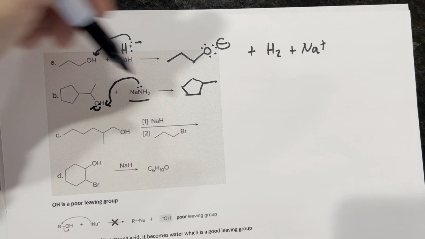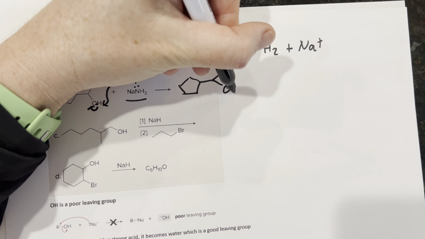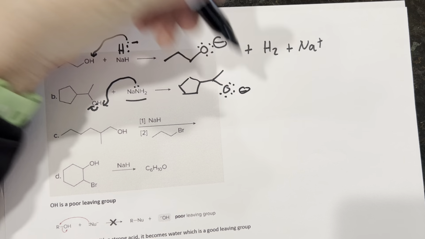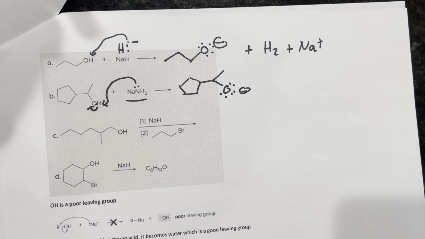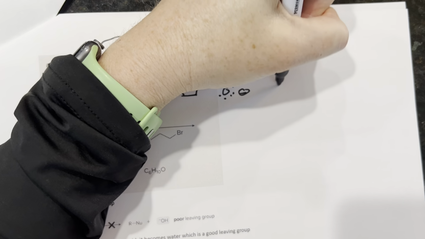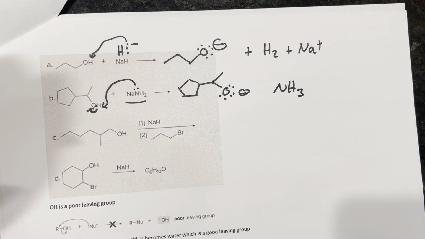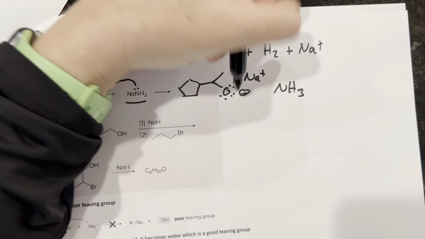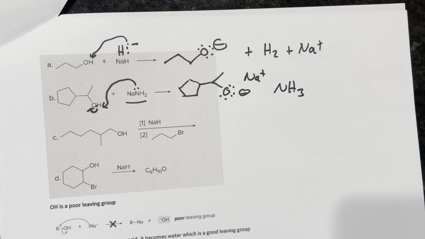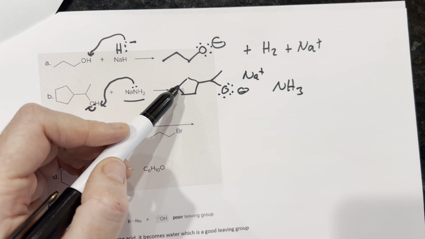Those electrons go on the oxygen. And we've got a really cool looking nucleophile. Additional products would be NH3, because this NH2 grabbed the H, and that sodium, which again would probably be a lot closer to hanging out over here. Okay. So this is how we prepare those nucleophiles.